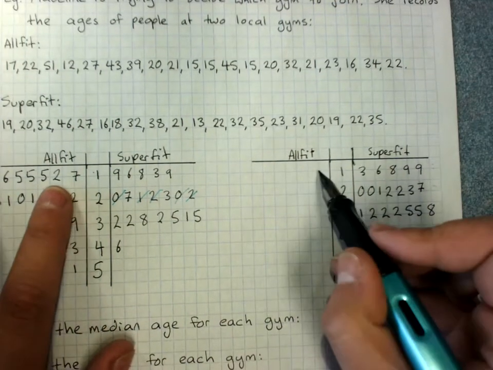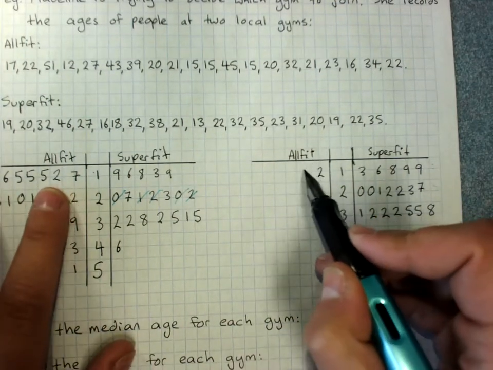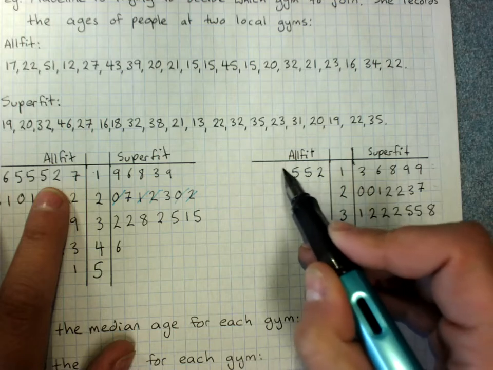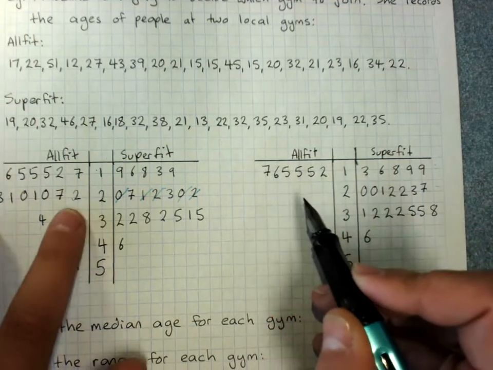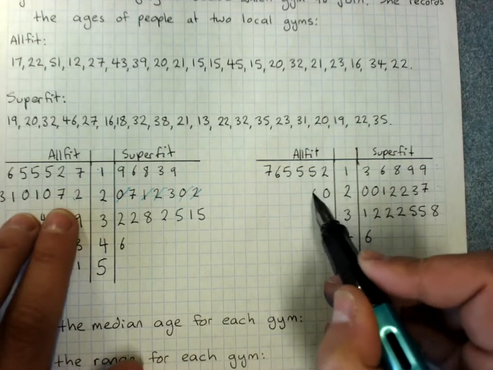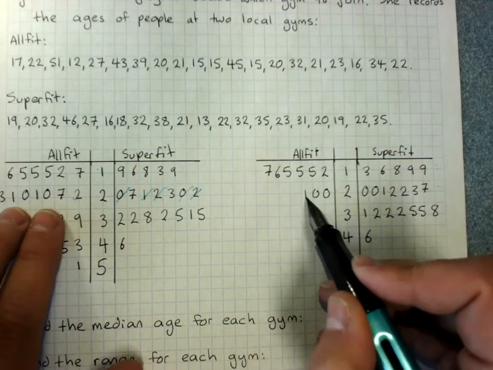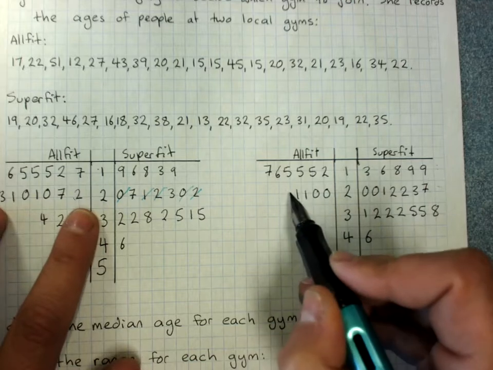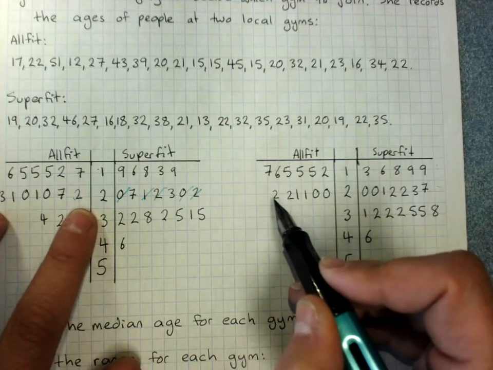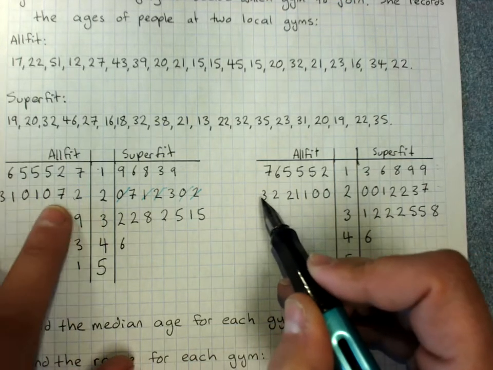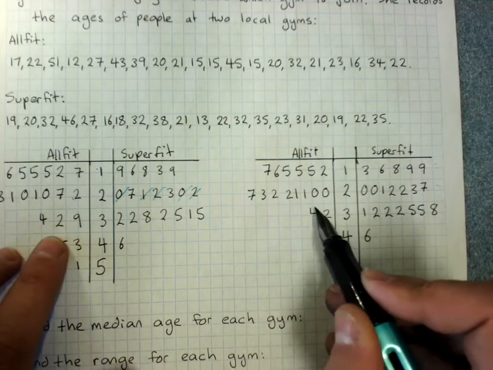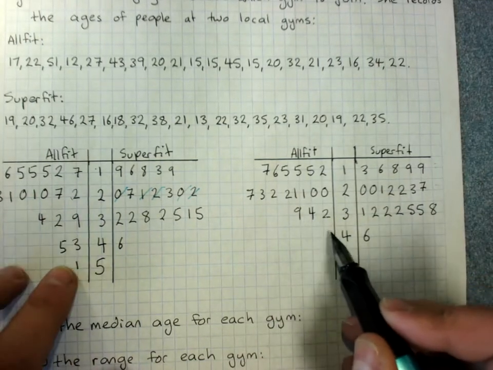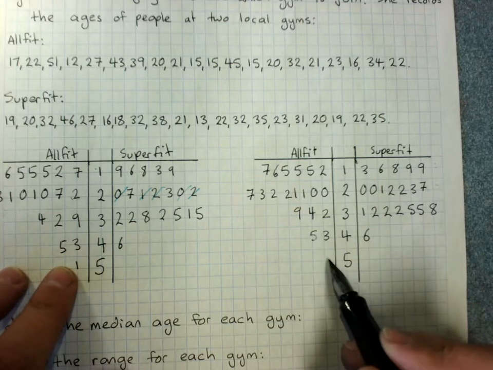Now AllFit goes from the lowest out this way. So that's a little bit different as well. If I got 2 zeros, 2 ones, 2 twos, 3 and 7. There we go.